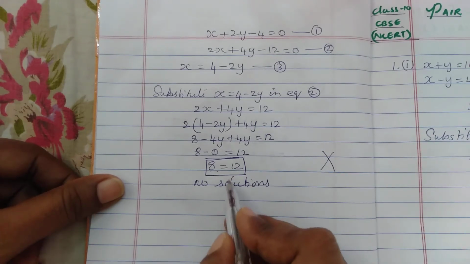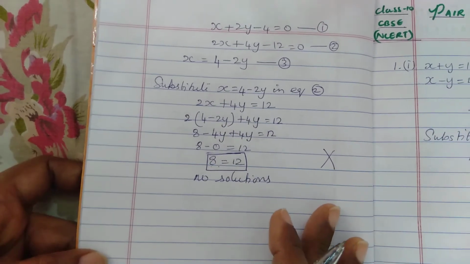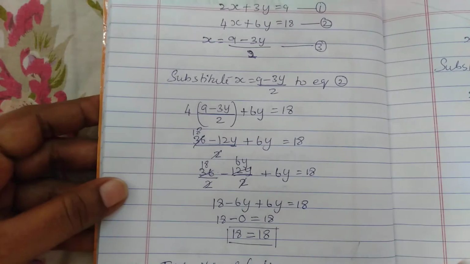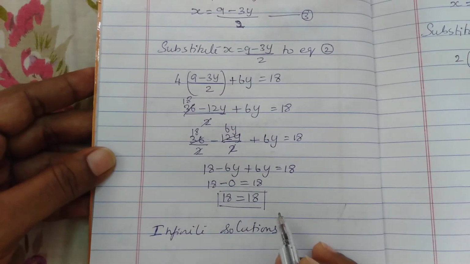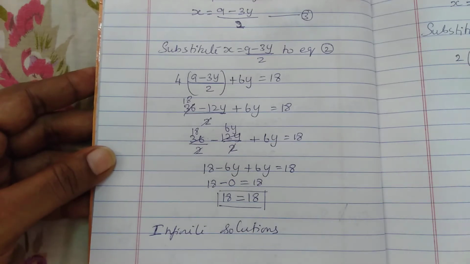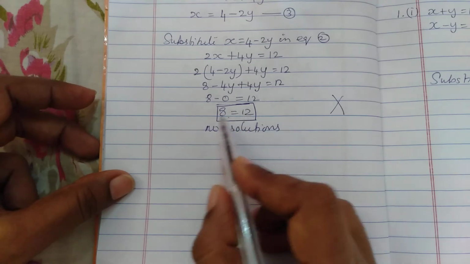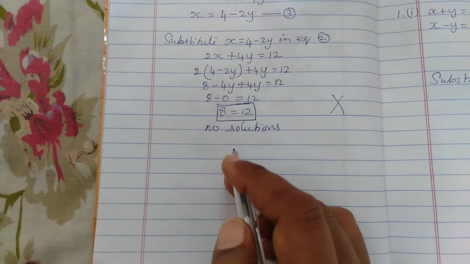So this means that they will not give you any solution. So remember, once you get a value for x and y, you will have a unique solution. Then when you get a value as LHS is equal to RHS, it means you will get infinite number of solutions. And once you get a value which is not equal on the left hand side or the right hand side, then it means they have no solution.